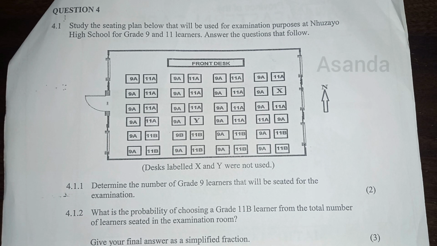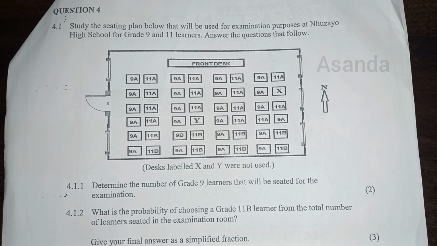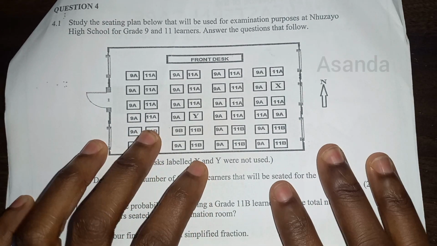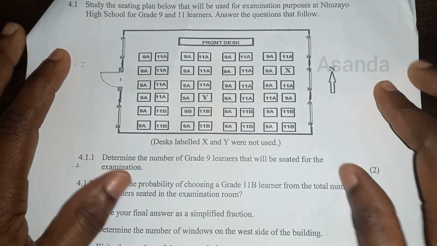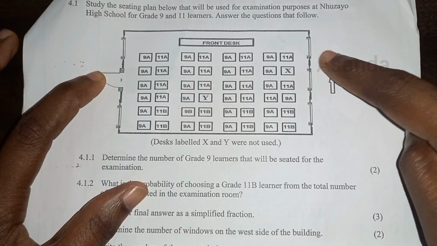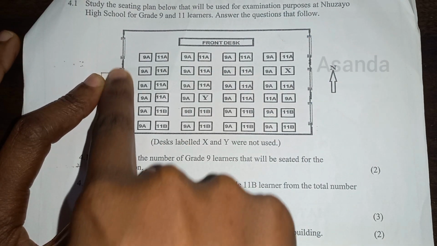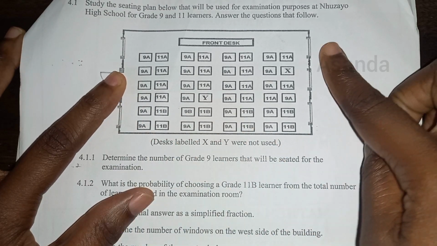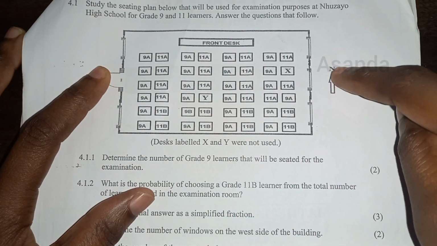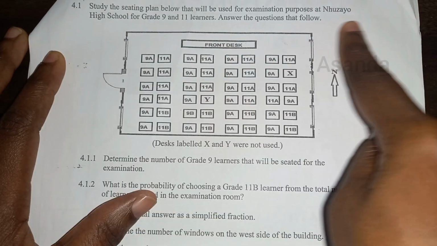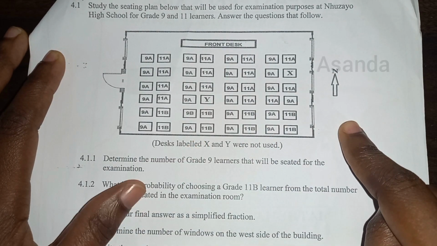Okay, let's get started. Study the sitting plan below that will be used for examination purposes at Nuzayo High School for grade 9 and grade 11 learners. Answer the questions that follow. So let's first look at the information. We have a front desk, a door, and windows. There are 3 windows on this side, 2 on this side, and a door, and just a solid wall on this side and this side. And then our true north, there's no scale, there's no key.